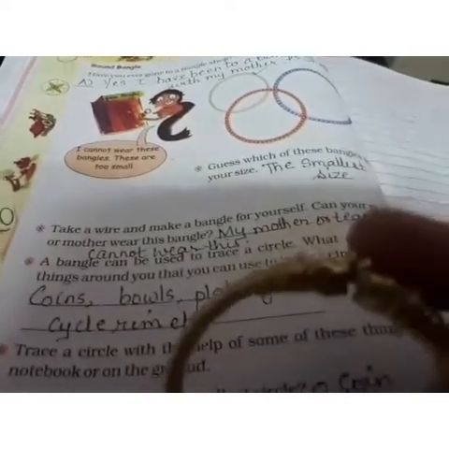Now this is the piece of paper. Here my bangle will not show the proper circle because there's a certain design over here, but basically you can use this to draw the circle.